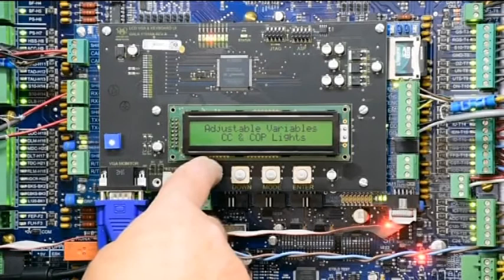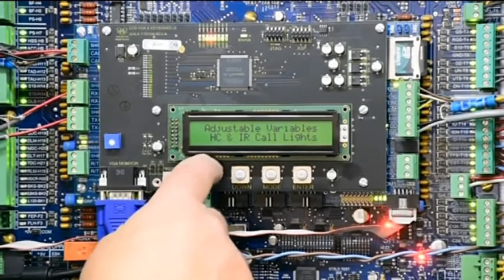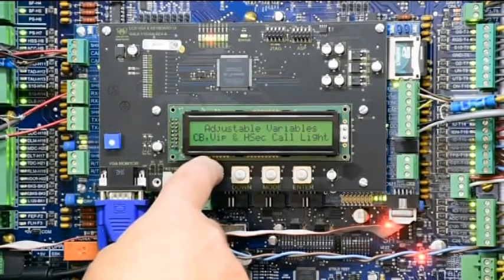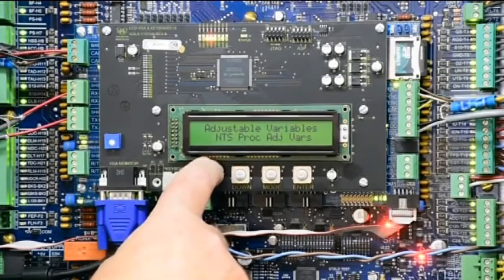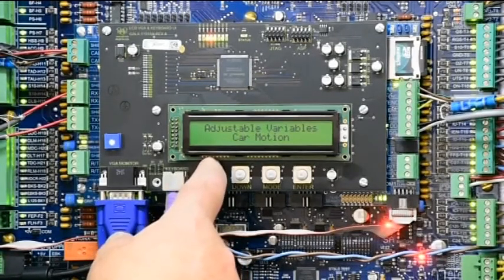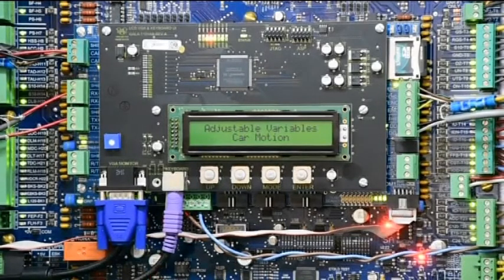and car operating panel lights, all calls and inconspicuous riser call lights, code blue, VIP, and hall security call lights, system options, safety processor adjustable variables, NTS processor adjustable variables. You can read the adjustment manual for detailed information regarding all of the adjustable variables.